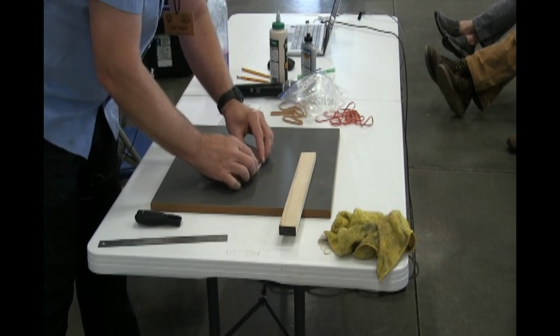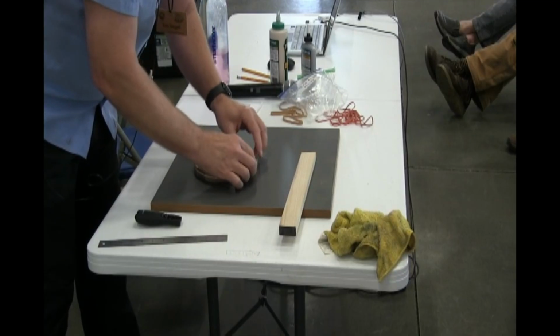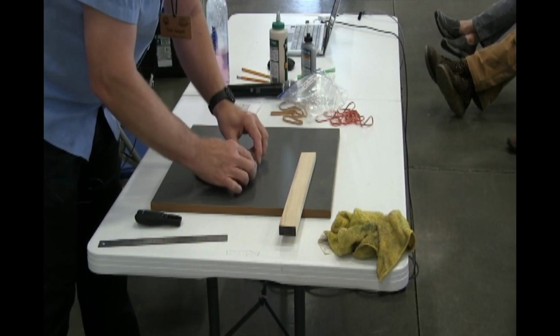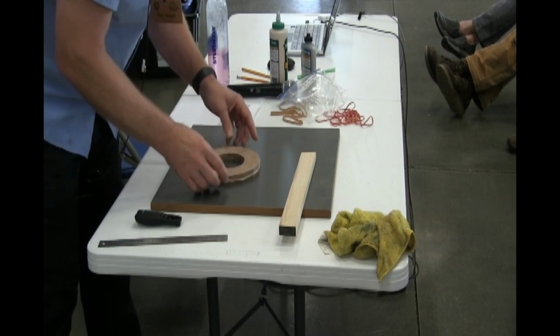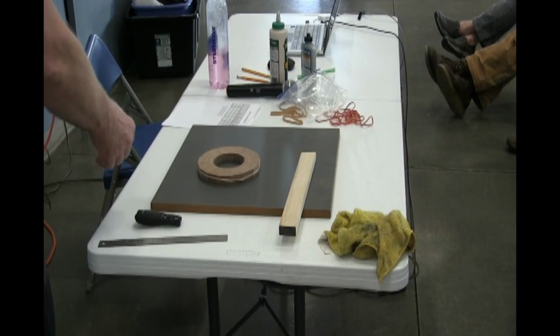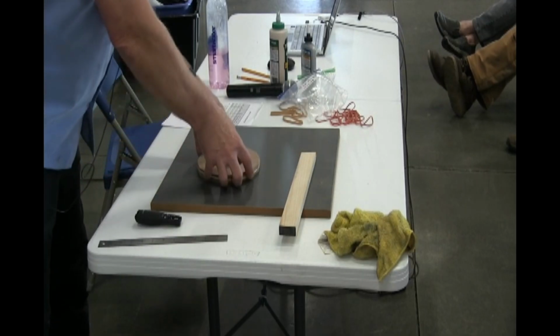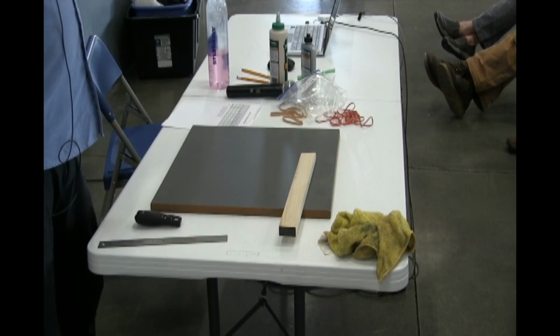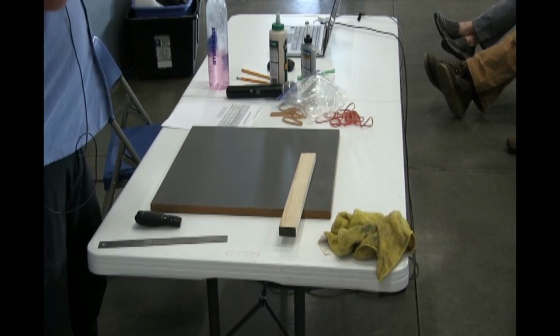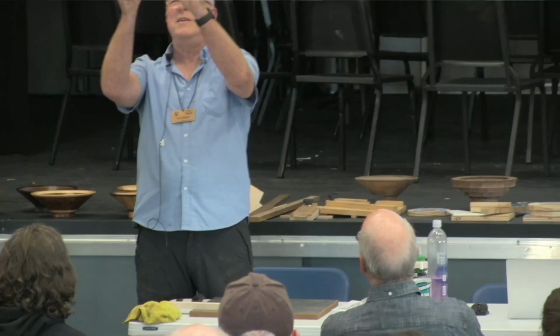Okay, that's a dry fit. Okay, piece of cake, right? Do that 5 times, glue it together. 5 times, you're done with gluing up the rings. Okay, this one looks pretty good. If you hold it up to the light, you see no gaps.